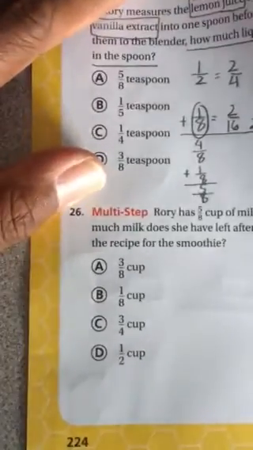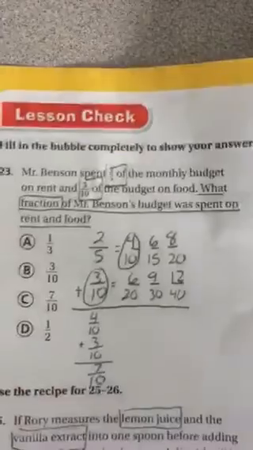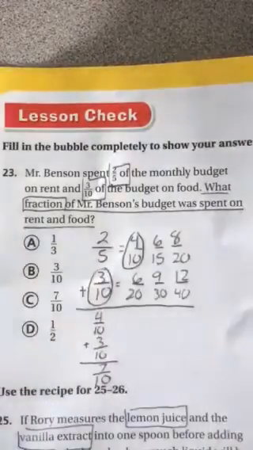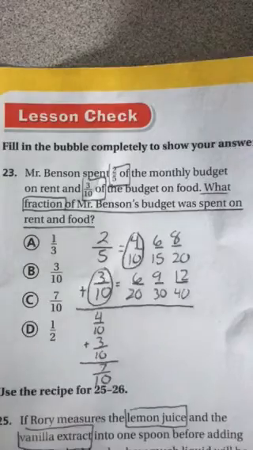Tonight we're working on page 224. So this is the problem solving for adding and subtracting fractions.